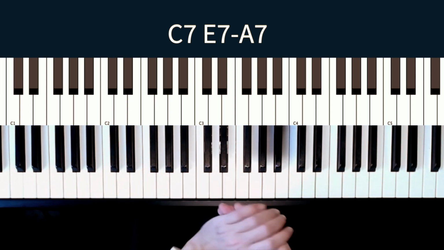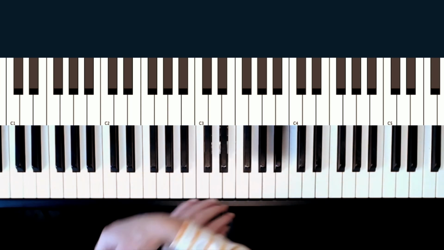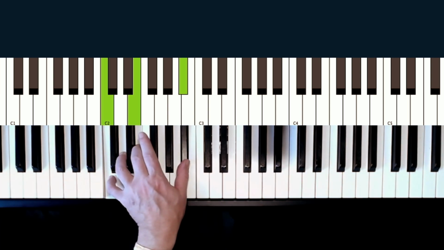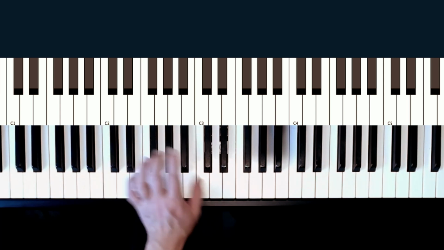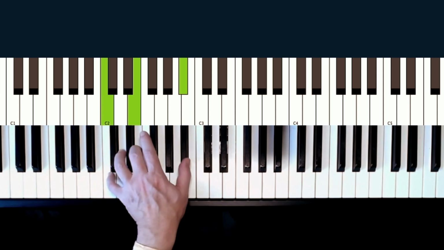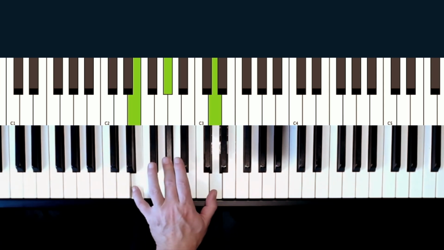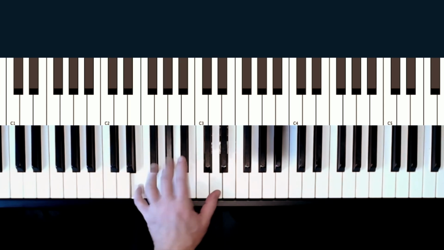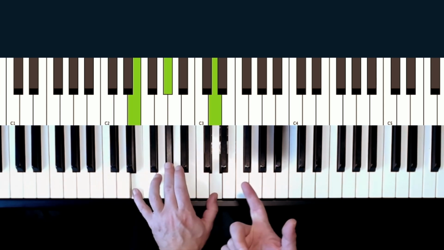Now, let's have a brief reminder what a chain of dominants is. If we just play the C7 and the E7, it sounds strange, so they don't really fit.